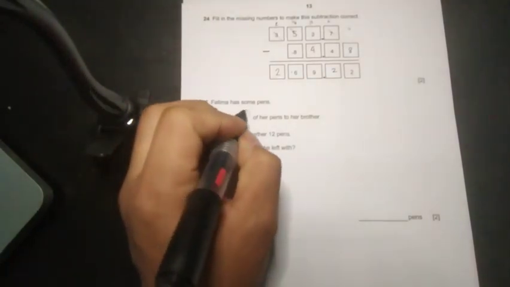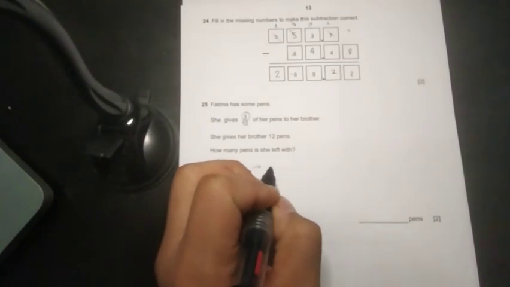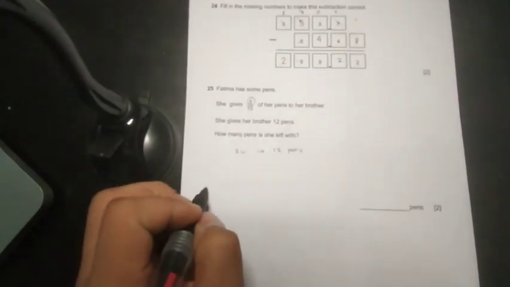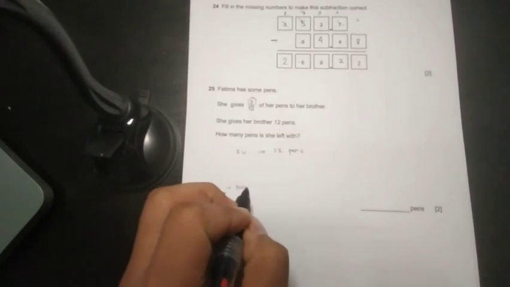Alright, now for us to answer this one, what we need to understand is that these 3 units is equivalent to 12 pence. And the 10 units tells us the total number of pence that Fatima has.